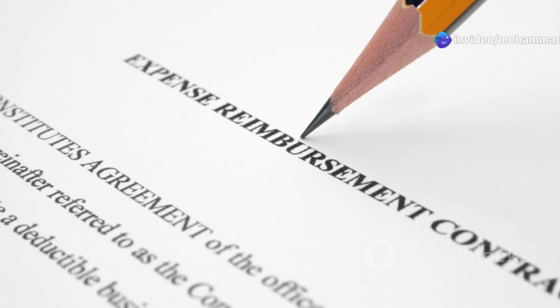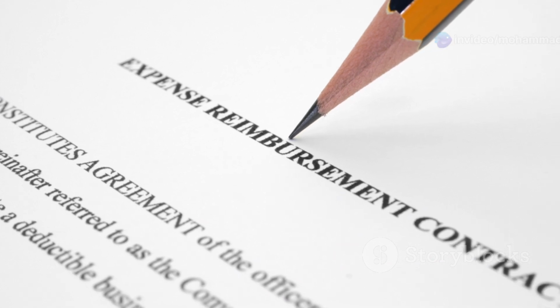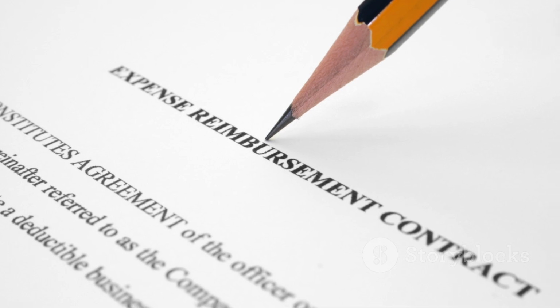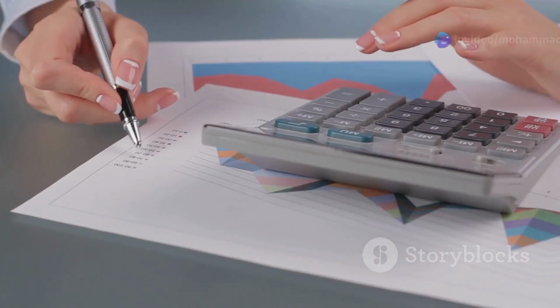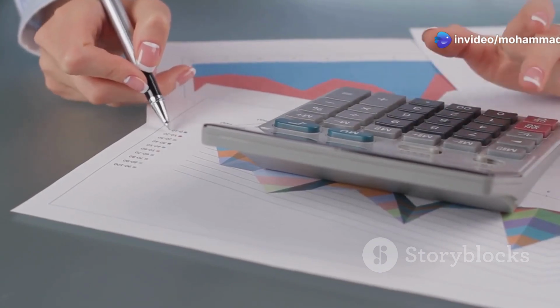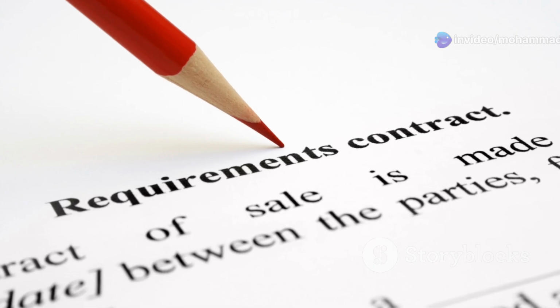2. Cost reimbursable contracts. Cost reimbursable contracts reimburse the seller for all allowable expenses incurred during the project, plus a fee for their services. This type of contract places more risk on the buyer, as the final cost is not known until the completion of the project.